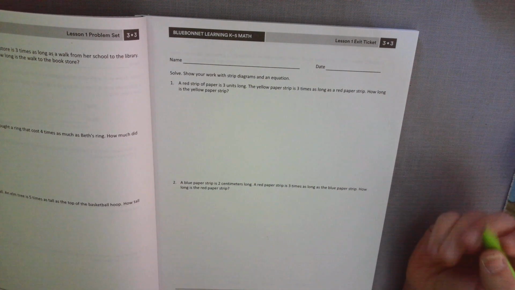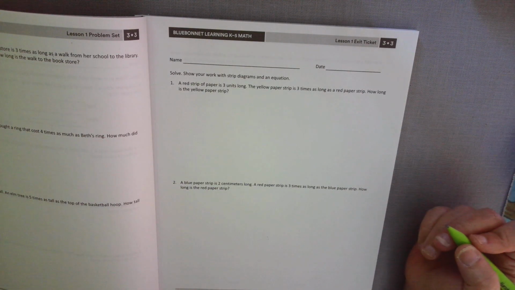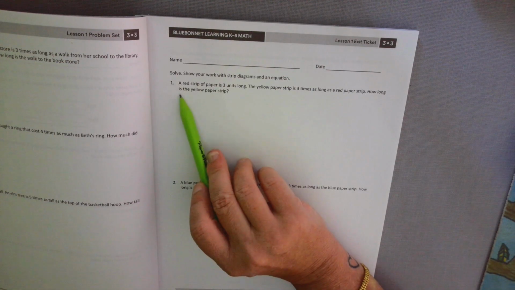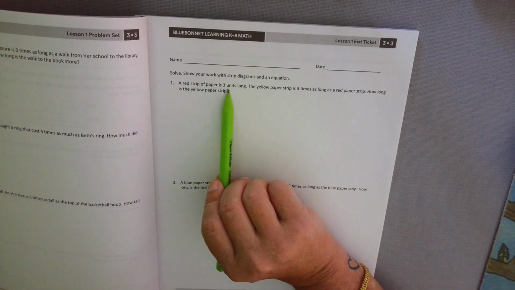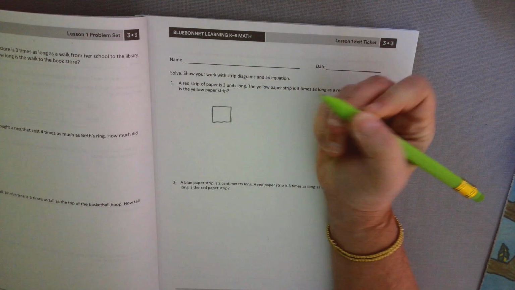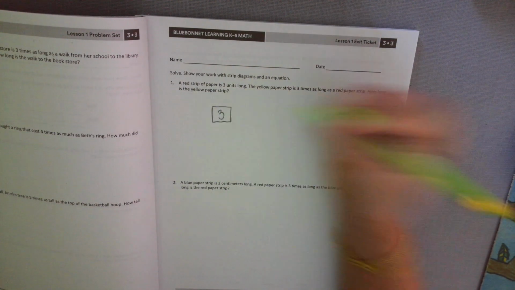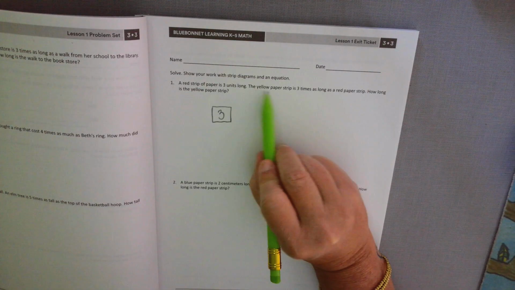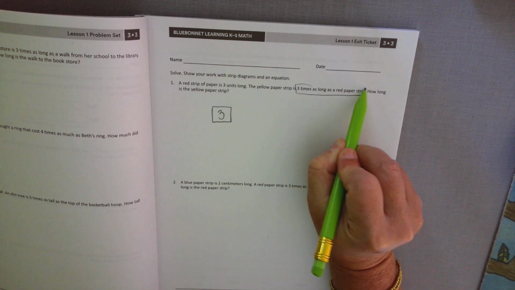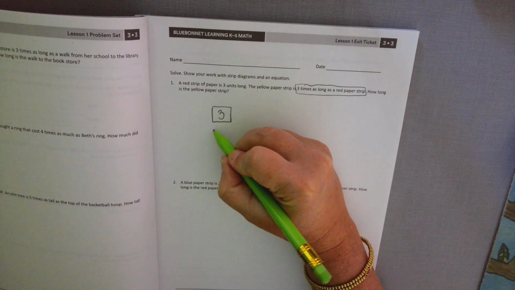All right, so I want you to have your highlighter out, and that way you can make adjustments on your paper if you need to. All right, so let's reread it. A red paper strip is 3 units long. So that's going to be my first box, and I'm putting a 3 in there. The yellow paper strip is 3 times as long as the red.